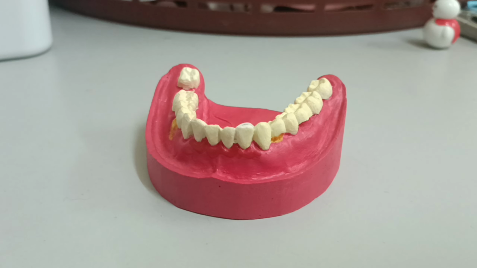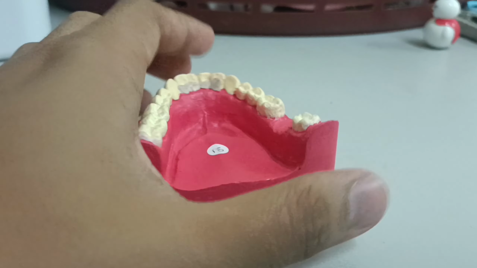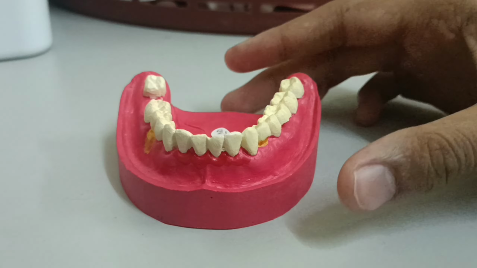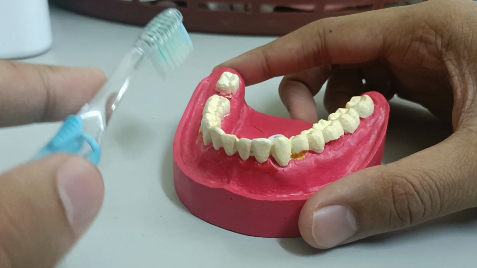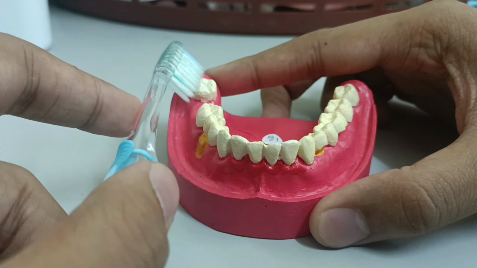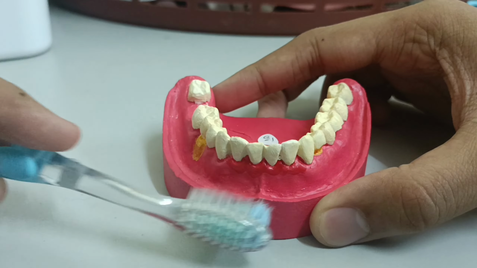Right now, I am going to show all of you one of the ways to improve our brushing technique. This is the lower teeth model, as we can see here. First of all, I'll be explaining the modified Bass technique. It is a very simple technique where we angulate our toothbrush 45 degrees to the angle of the tooth, and by simply following this motion we can improve our toothbrushing technique.